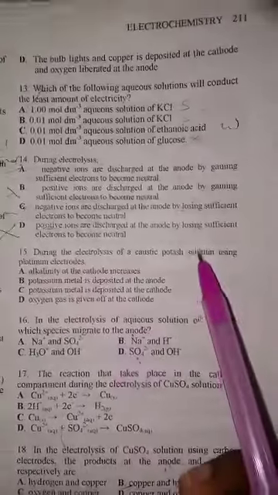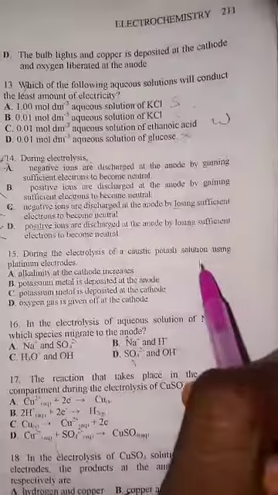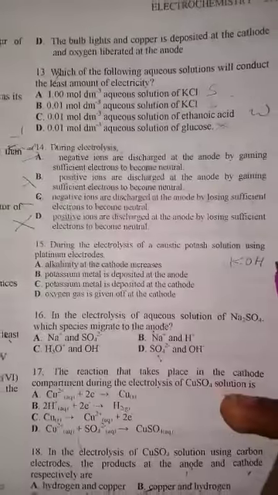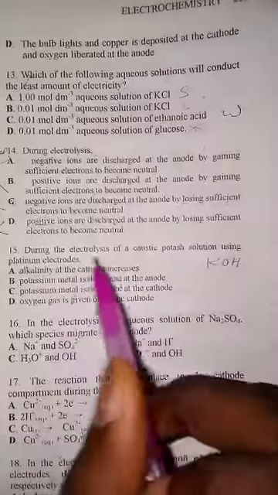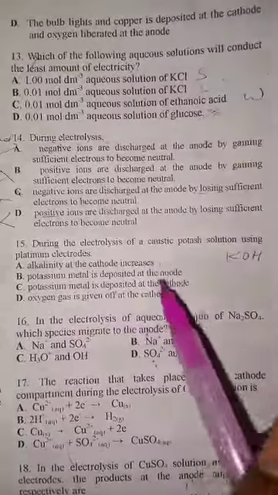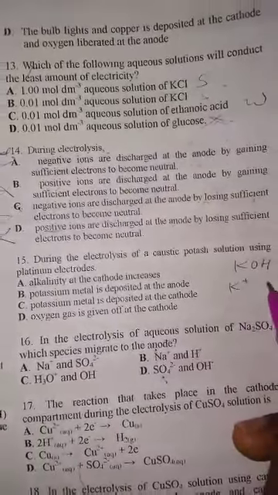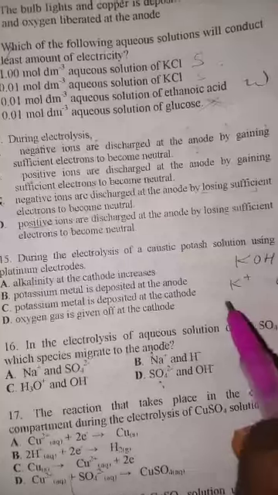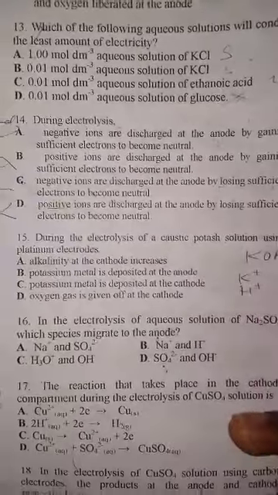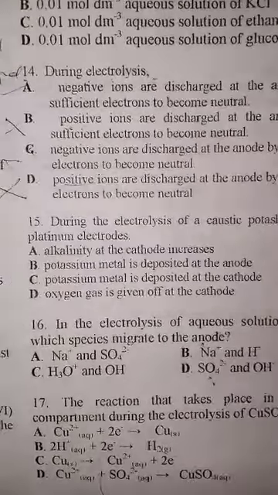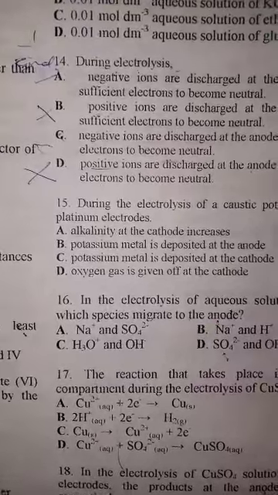In the electrolysis of caustic potassium solution, you have KOH. What will happen at the electrolyte? Let's dissociate it. We have K+, OH-, then H+, OH-. Out of K+ and H+, which one will be discharged? H+.